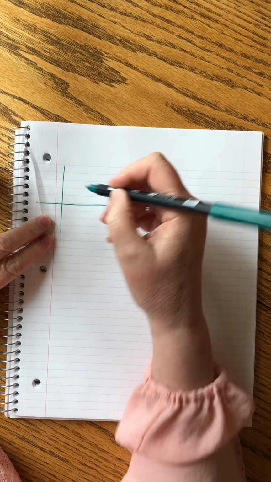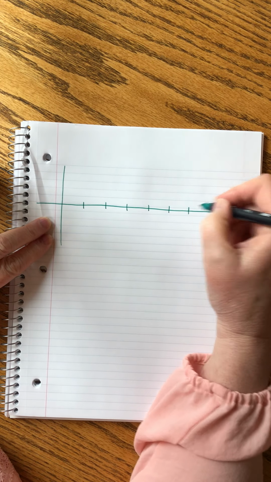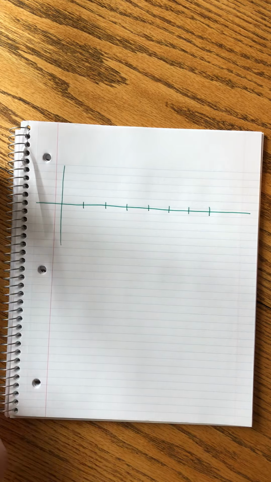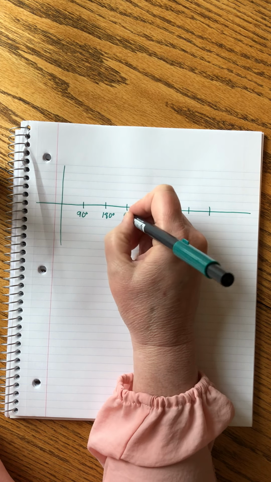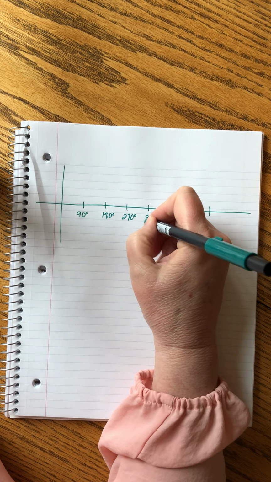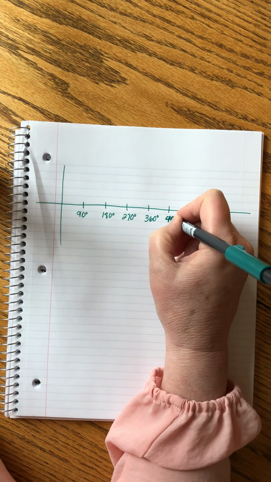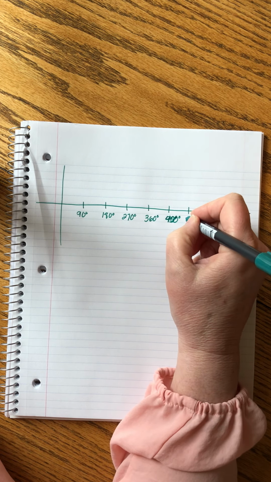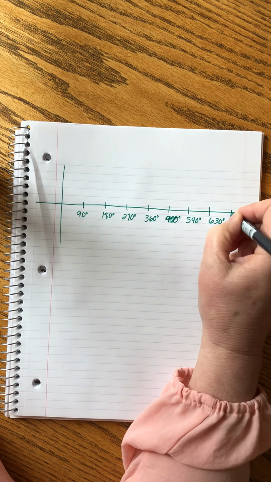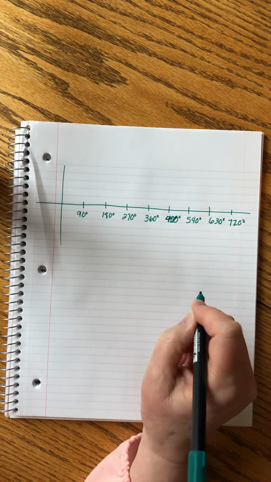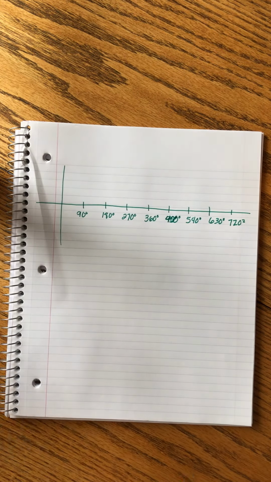I'm going to move my Y. No, I'll leave it here. Okay, the first thing we want to do, here, let me put in my degrees. And I'm going to have it repeat. Oh, I'm sorry. This is 450. And 540. And 630, and then the last one will be 720. Okay, so we'll do 2 full cycles. Now, I know that at 90 degrees and 270 degrees, it's undefined.